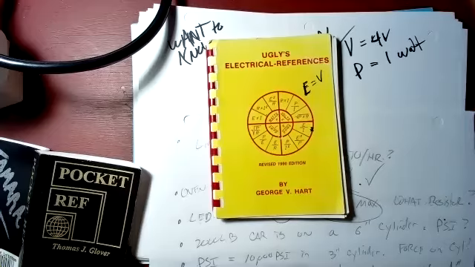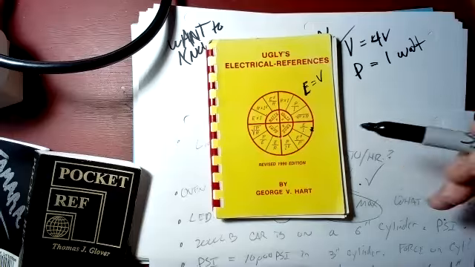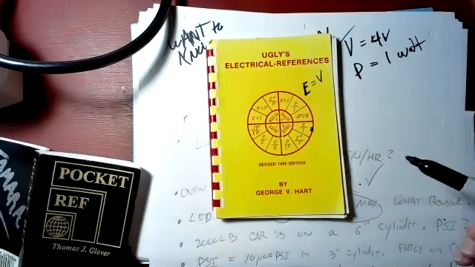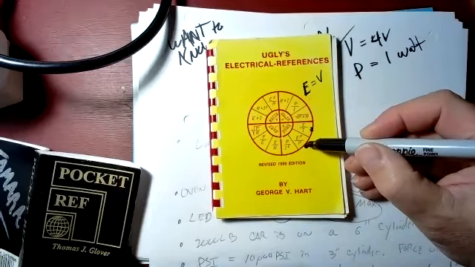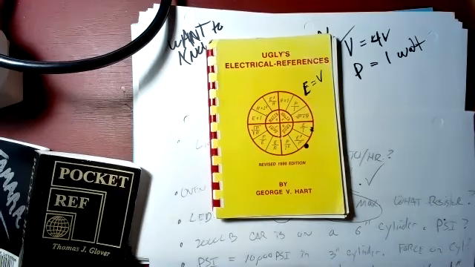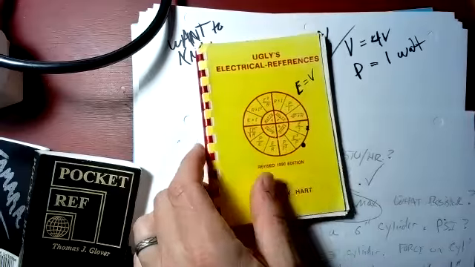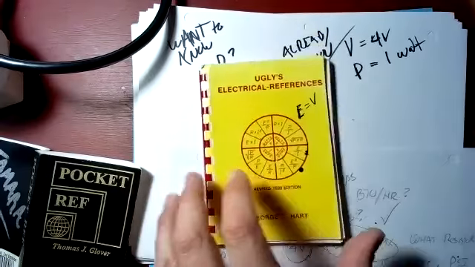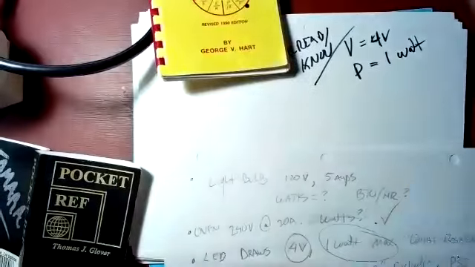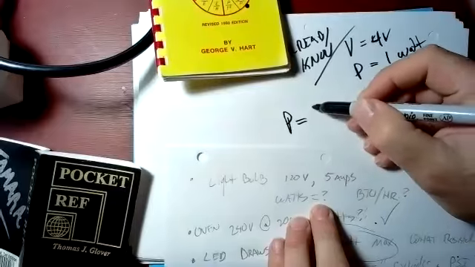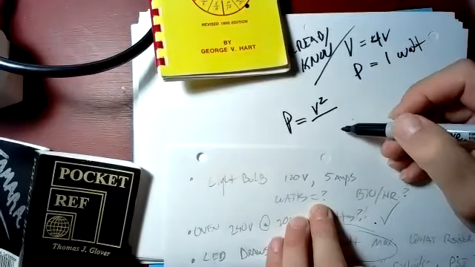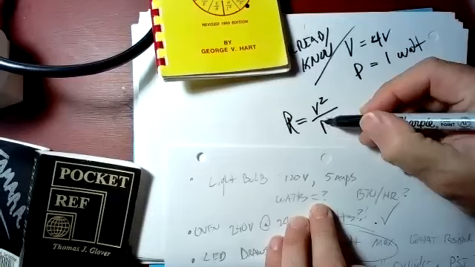So which formula has both voltage as well as power? In the case of Ugly's, they use E instead of V. So the one I'm picking is right here, but I'm going to convert it to V instead of E. R is equal to V squared over P.